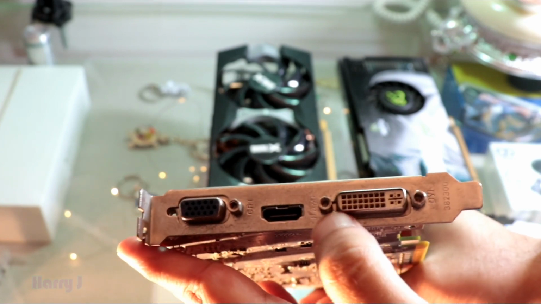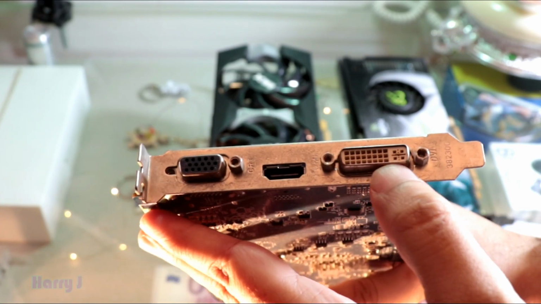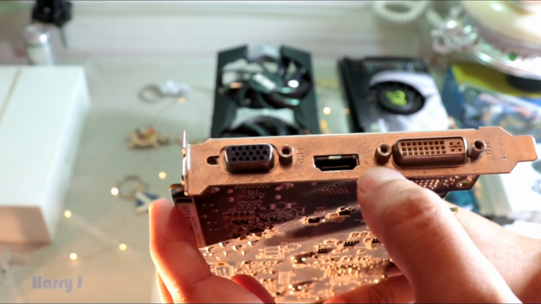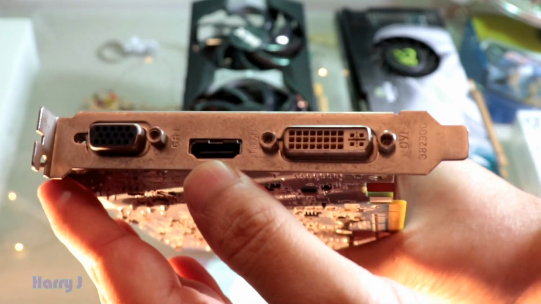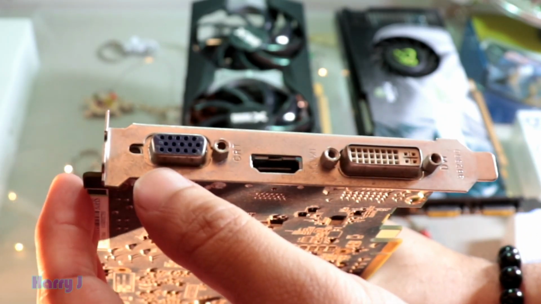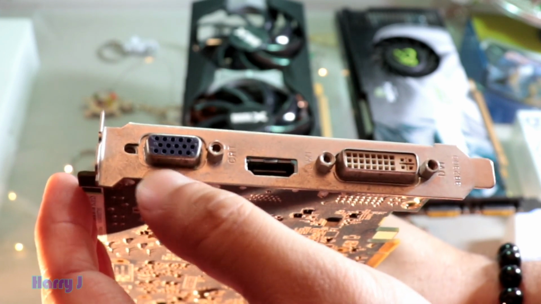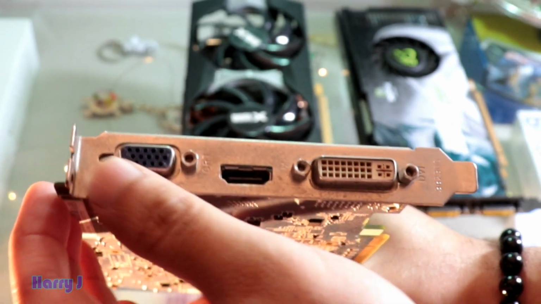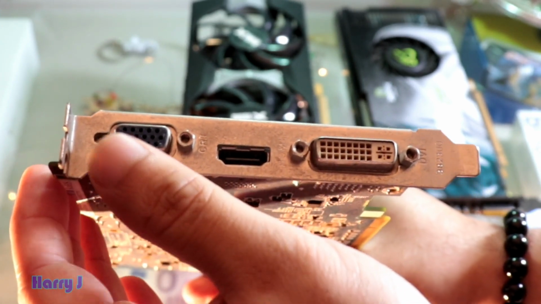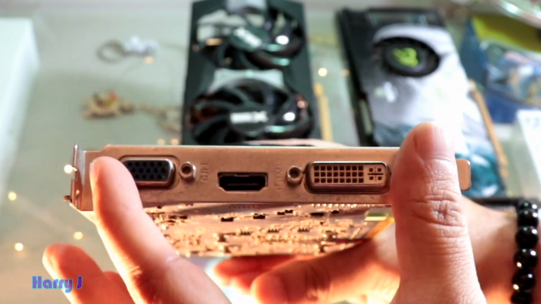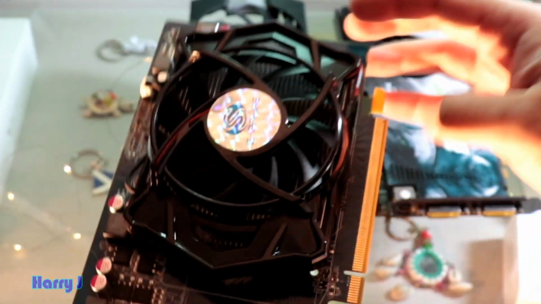So here you have the old port, the DVI port, which we don't use anymore. Then you have HDMI, the most common HDMI port here. Then you have the VGA port, which we don't use anymore. But most of the video cards come with this type of port. This is the most common and basic type of video card.